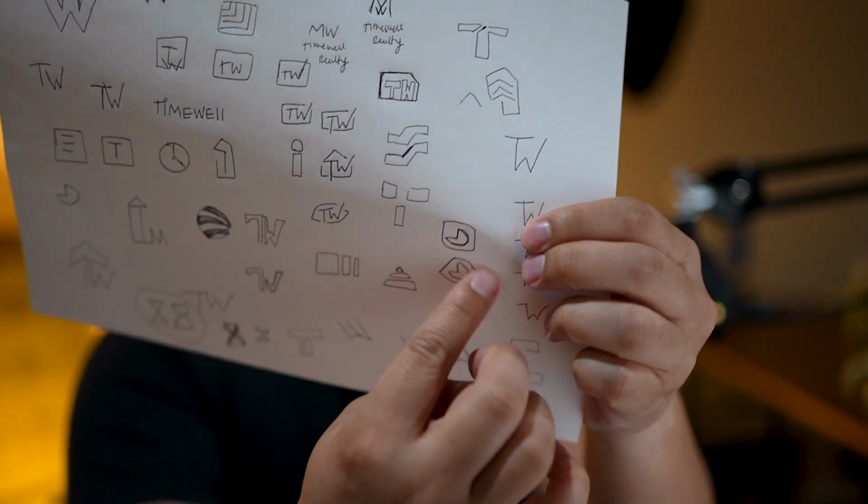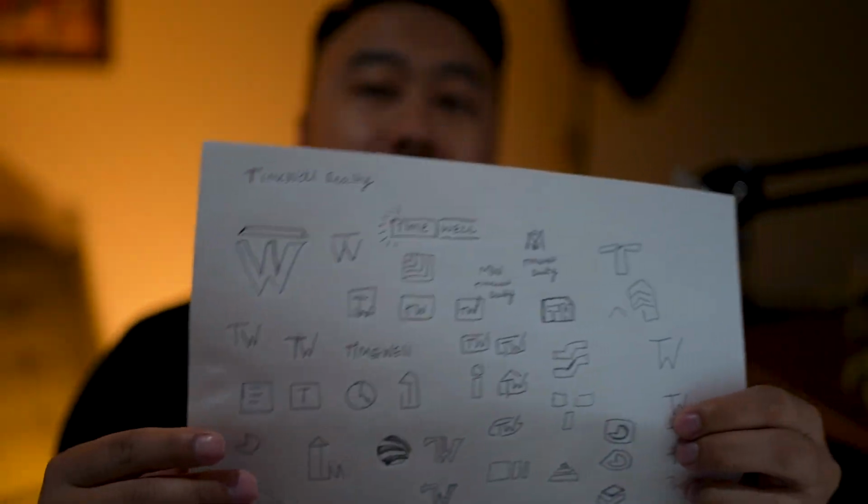I'm gonna design this little guy right here and bring that to life and see what that looks like. Maybe it's a little blurred, but this is what it looks like right here. So we're gonna go ahead and jump in and see what that looks like.